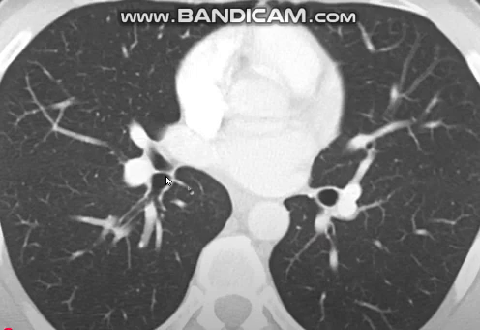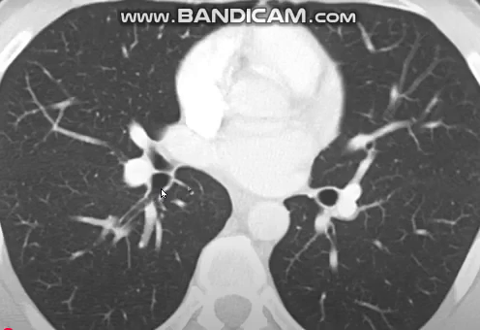The bronchus intermedius has given the middle lobe bronchus and the right lower lobe bronchus. Now, the right lower lobe bronchus gives its first branch to the most superior segment of the right lower lobe, which is the superior segmental bronchus.